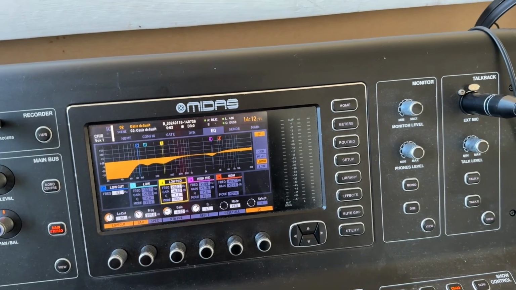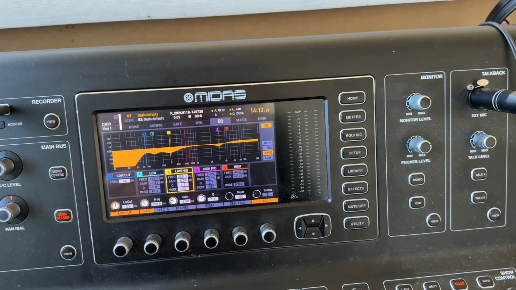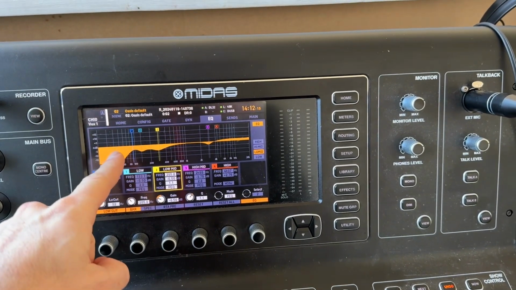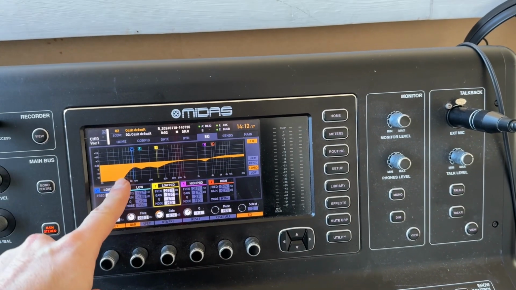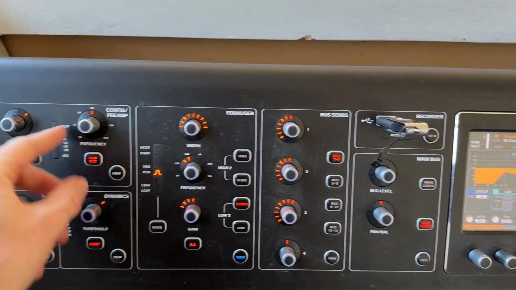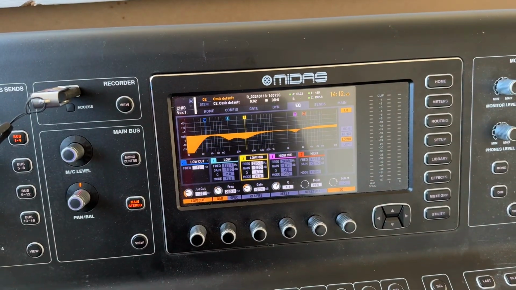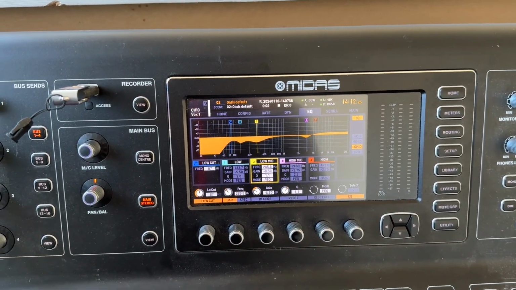Because if you had a bass guitar or a drum mic or a kick mic, they would be creating sound down this end, and then that microphone would be amplifying it. So that is what our low cut is. If you move the low cut in and out, you'll notice. So that's basically how that works.